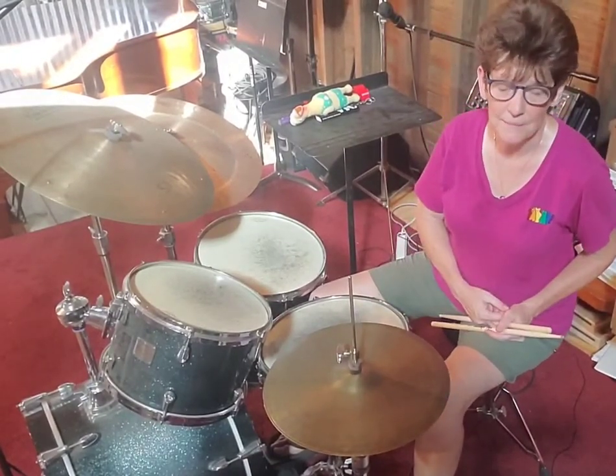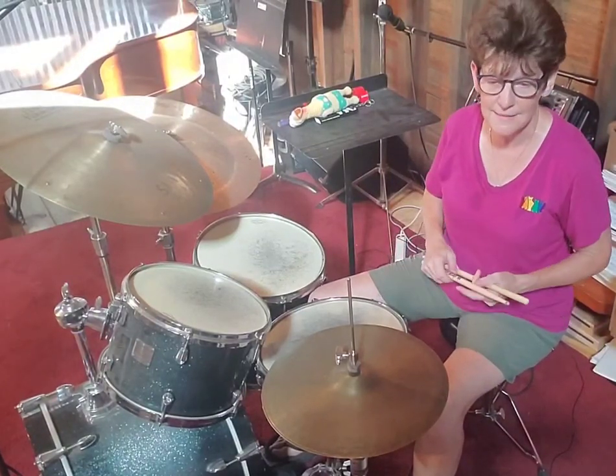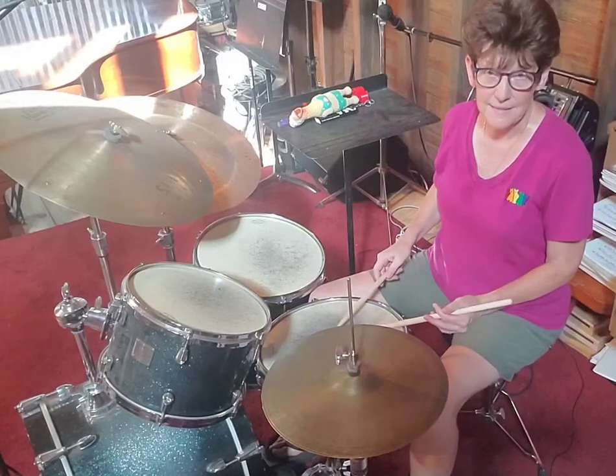Memorize the accent pattern. If you're just going to be using single strokes, memorize where the accents fall in the context of the beat. Now let's hear the same thing in 16th notes.